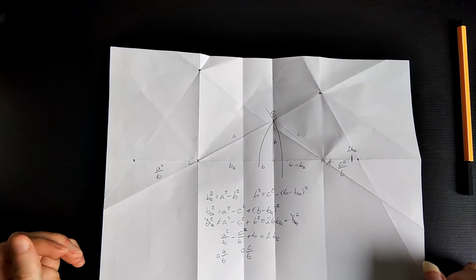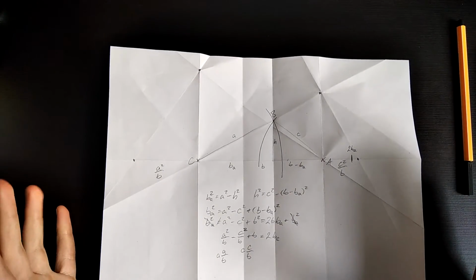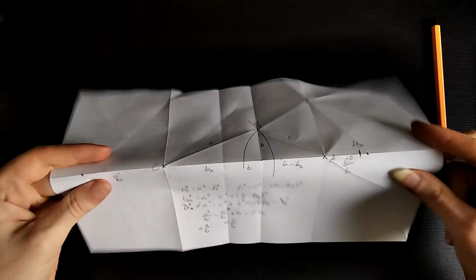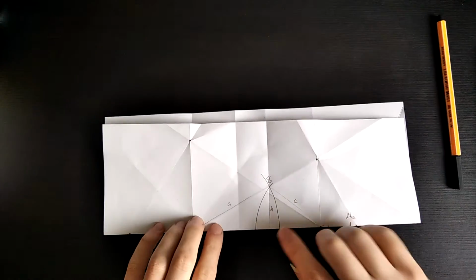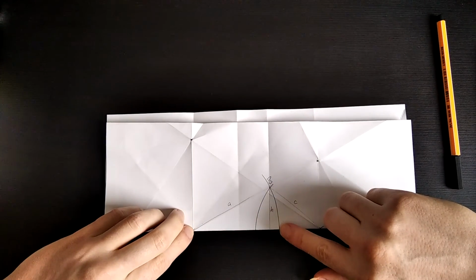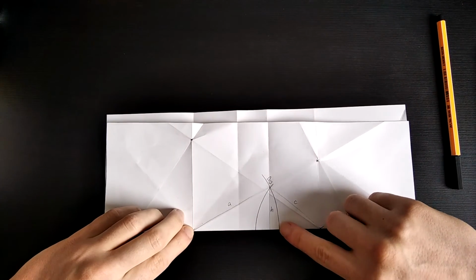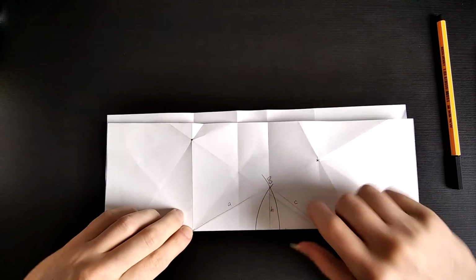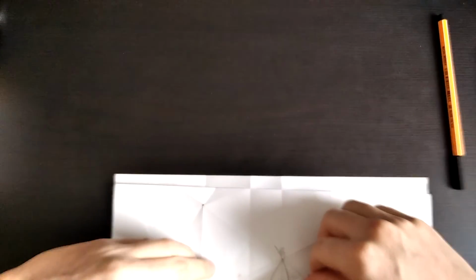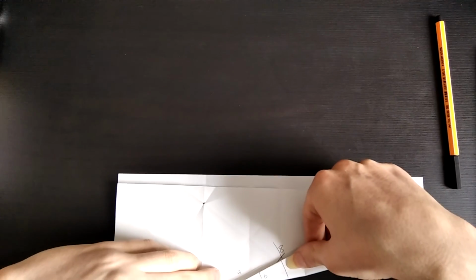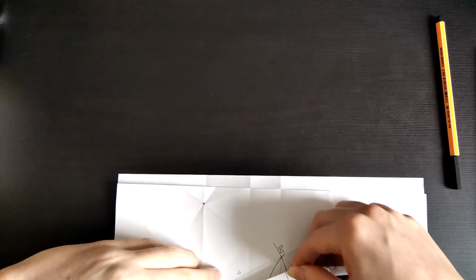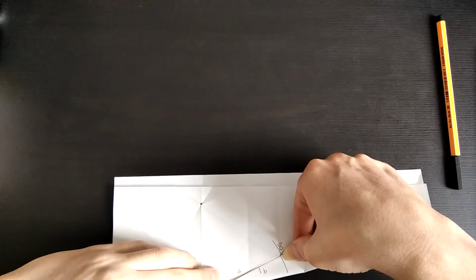Now, how do I find it exactly? Well, I have A here. Now I'm just gonna bring it up to this line, holding this point here. So A, it's right here.